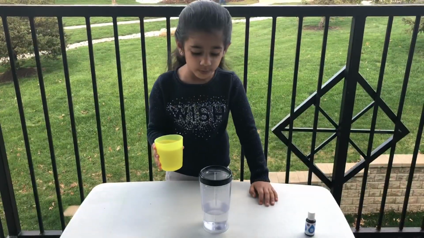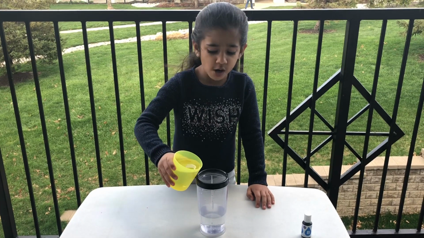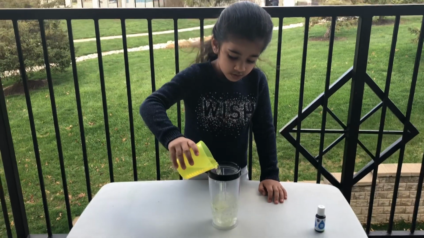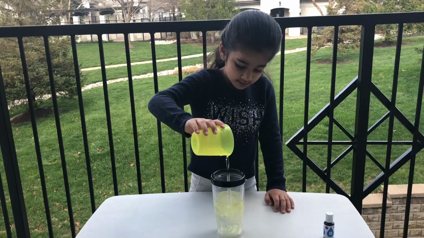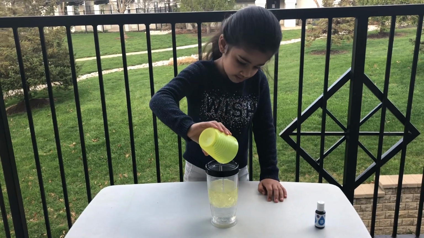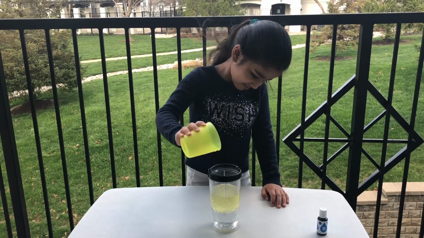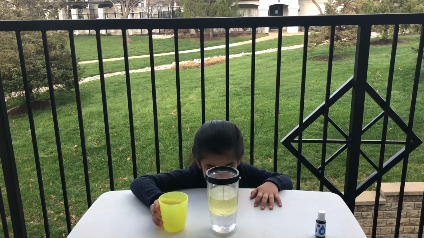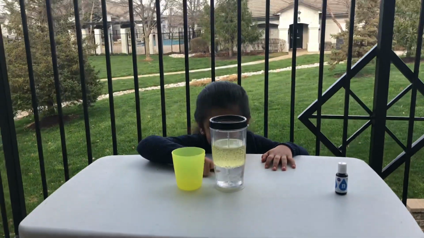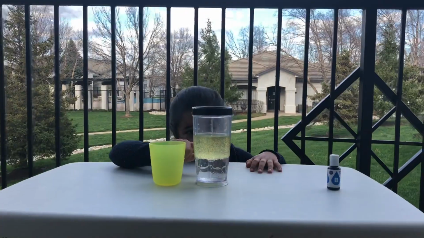Take 1 cup of oil. Now I'm going to pour it in the water. Then I will add the water at the end.